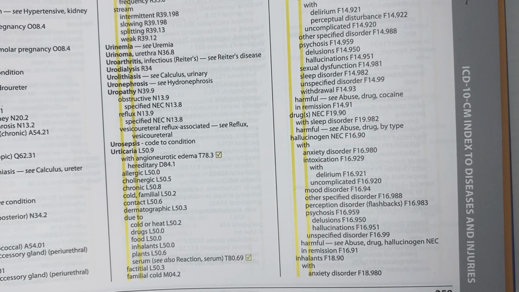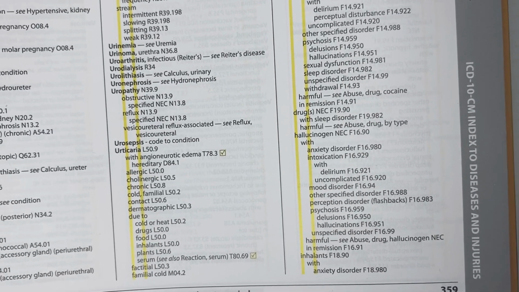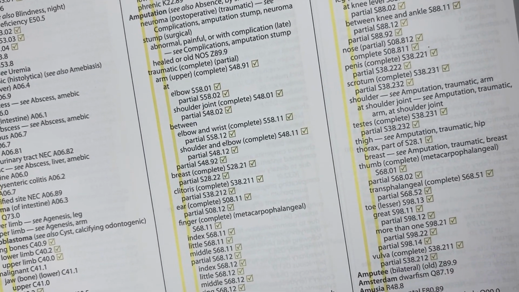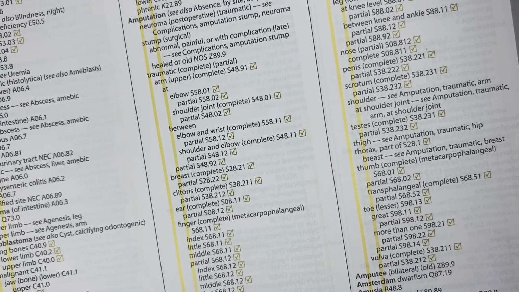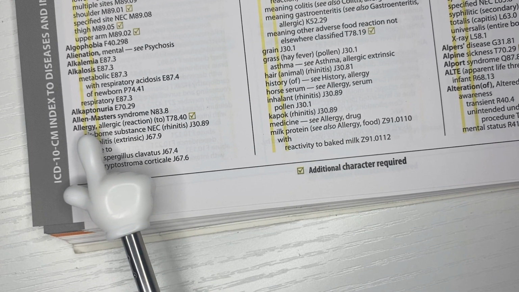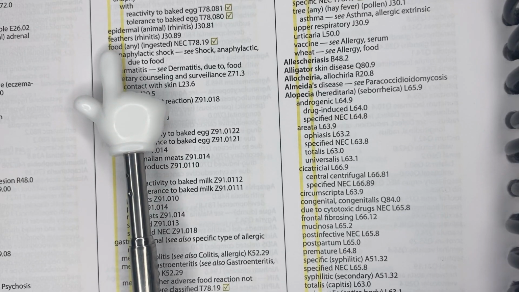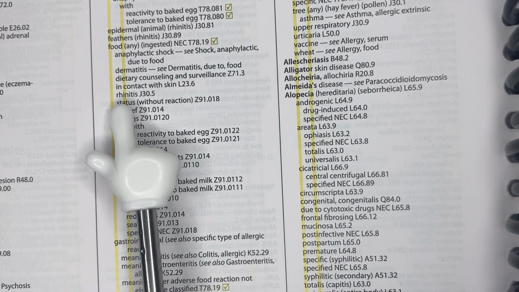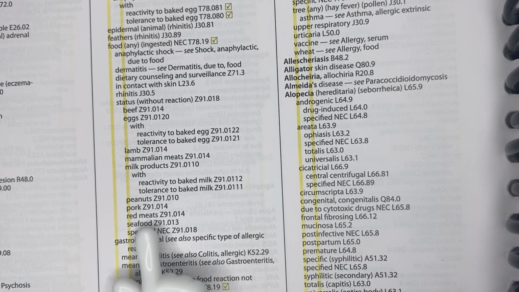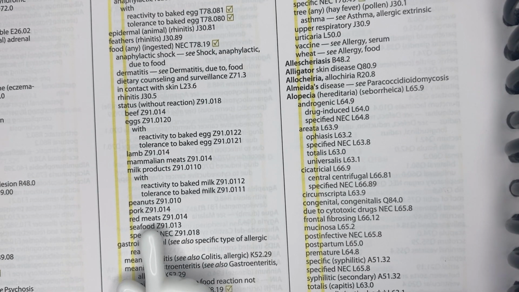So we're going to continue in the index, and we're going to look up allergy. From allergy, we're going to go food. From food, we're going to go status. Our status is with reaction. So from status, we're going to go seafood. And the seafood gives us Z91.013. And we're going to take that to the tabular.